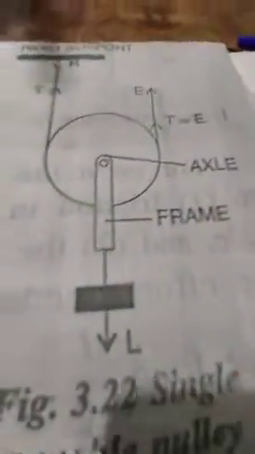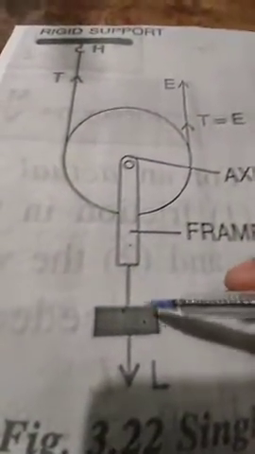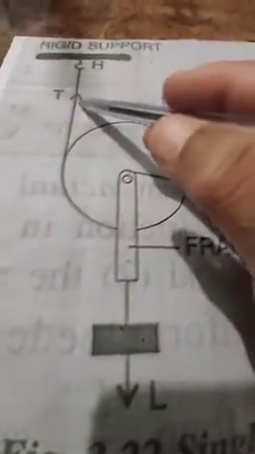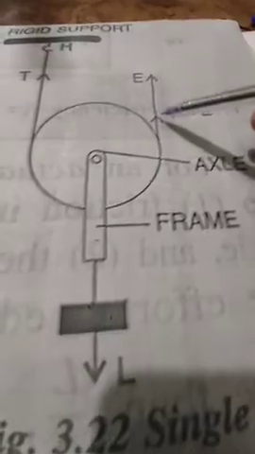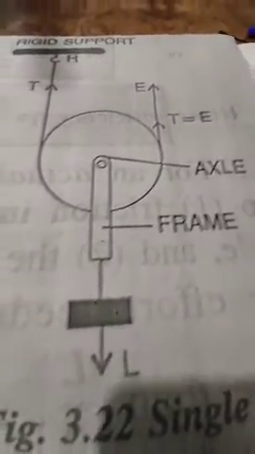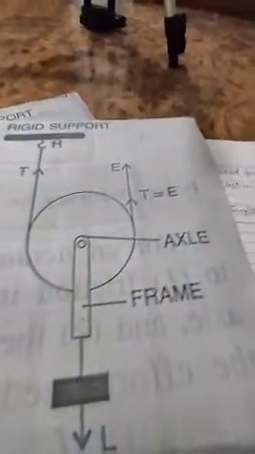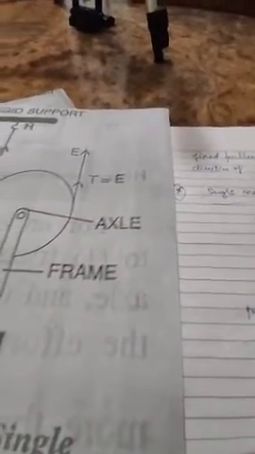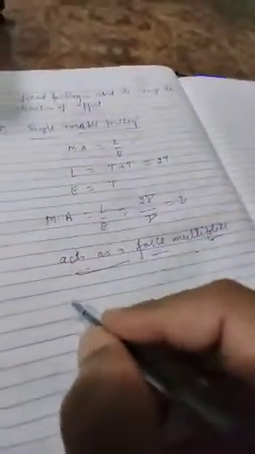So in this case, once again students, the load which is acting vertically downward is balanced by two tensions in the upward direction. So the load is balanced by two tensions, 2T, and effort has to overcome the force of tension. So like this you can find the mechanical advantage. Now coming to next, that is velocity ratio.